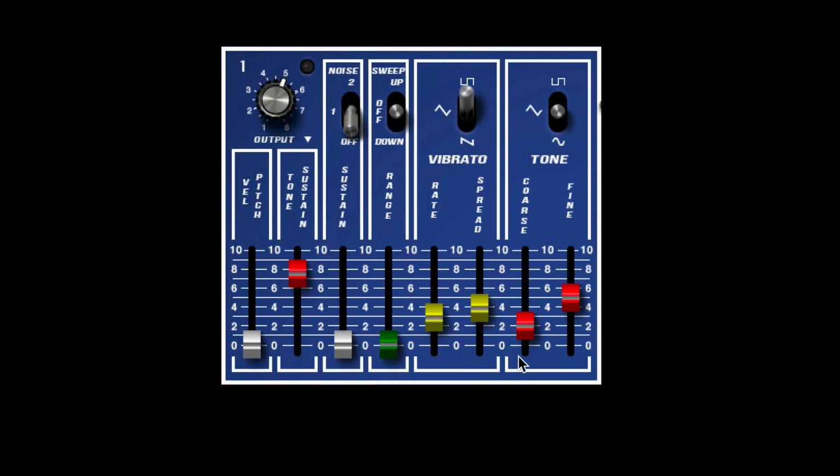The vibrato section is pretty wild, and it's one of the outstanding features of these drum machines. You can set the rate and spread to the point where the LFO actually starts to self-oscillate, and you can get some pretty complex tones when you push it to extremes.